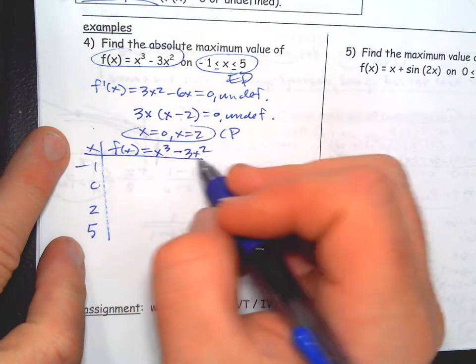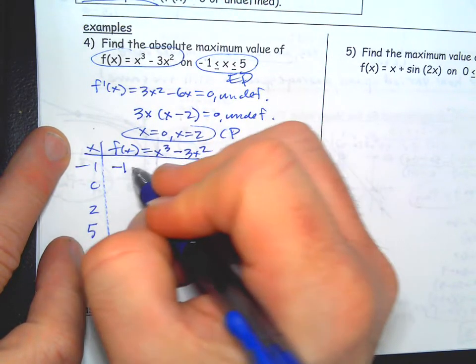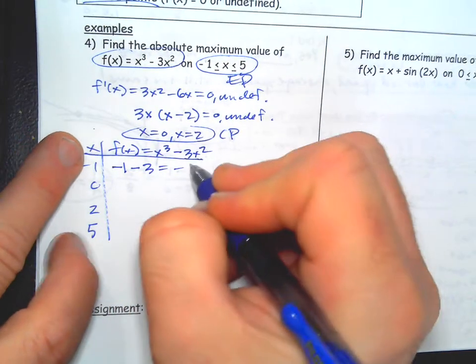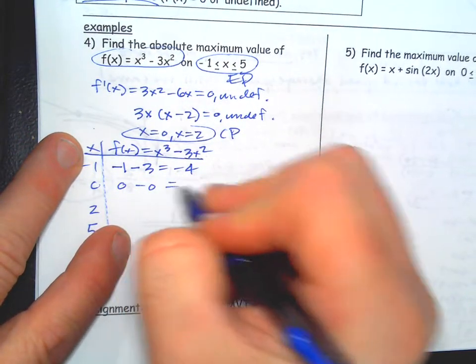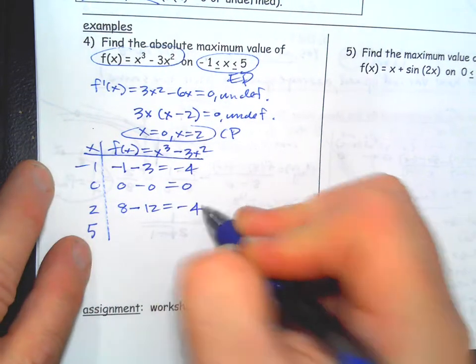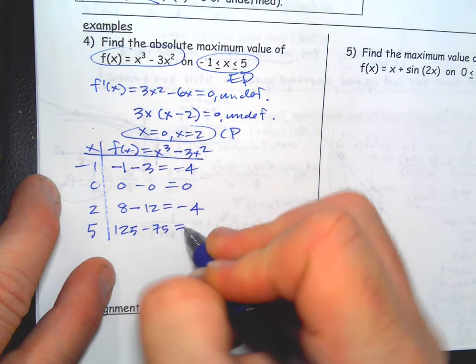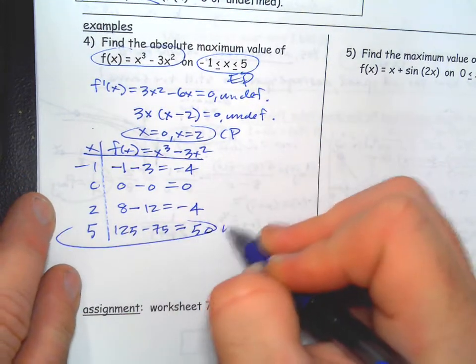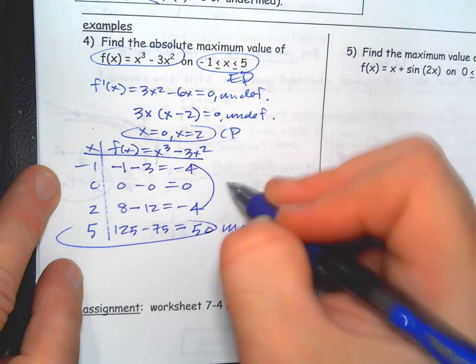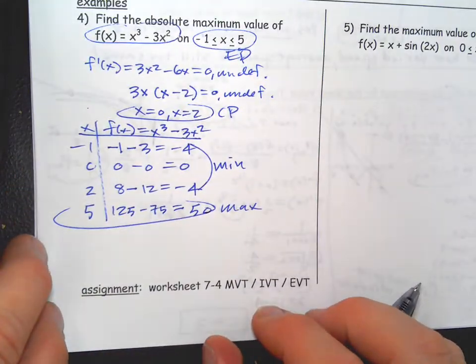So you plug -1 in, you're going to get -1 minus 3 equals -4. If you plug 0 in, it's going to be 0 minus 0 is 0. If you plug 2 in, it's going to be 8 minus 12 is -4. If you plug 5 in, it's going to be 125 minus 75 is 50. Here's your max. Here's your min. There's a tie for the min. There's only one min value, but it can happen at more than one spot.